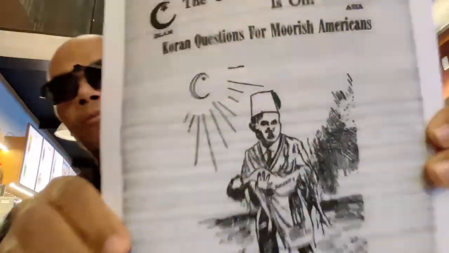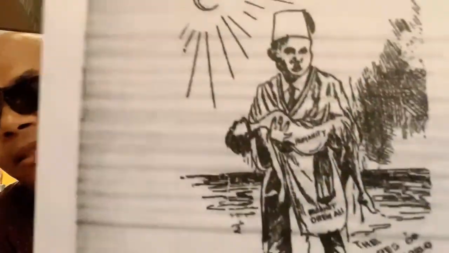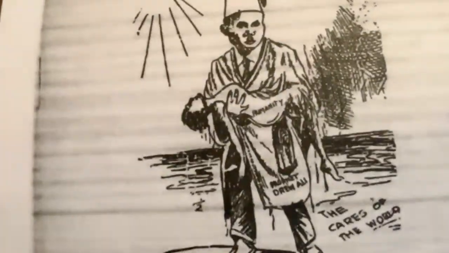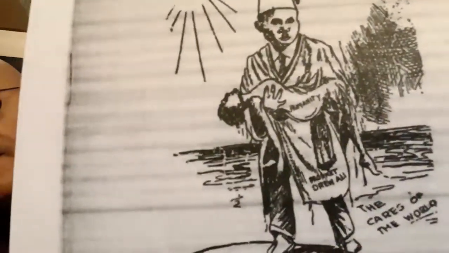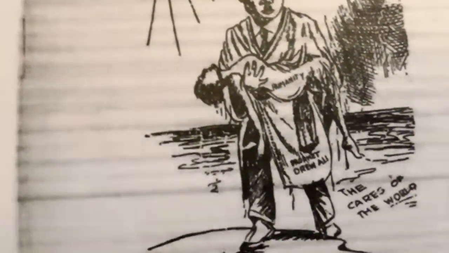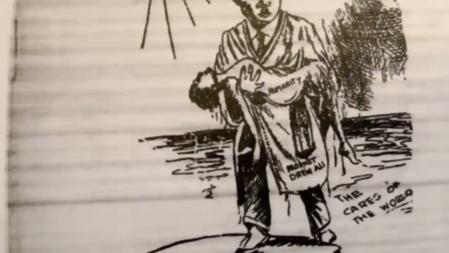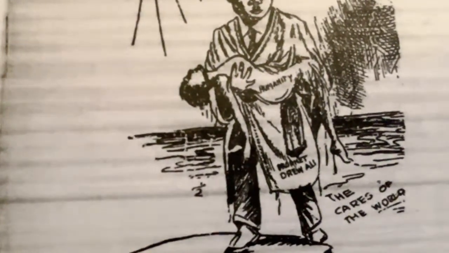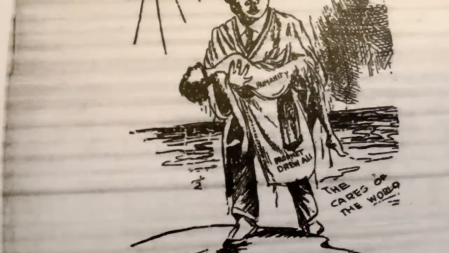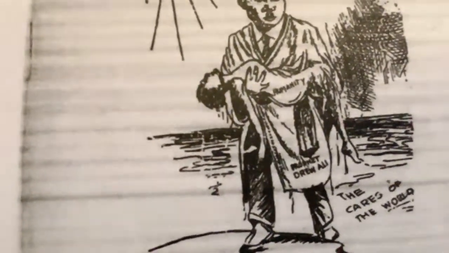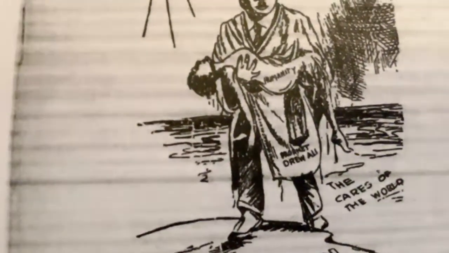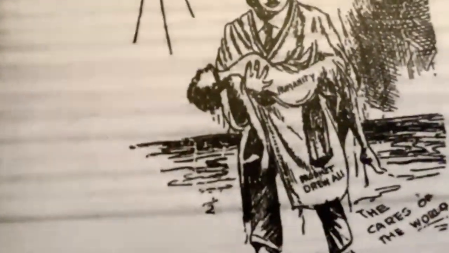So let's take a look at this. We're going to come back to that. So this is Noble Drew Ali. Look who's in his arms. Do y'all think that's the woman, the widow? Is this the woman, the widow? The son's mother, the widow. Y'all see that?